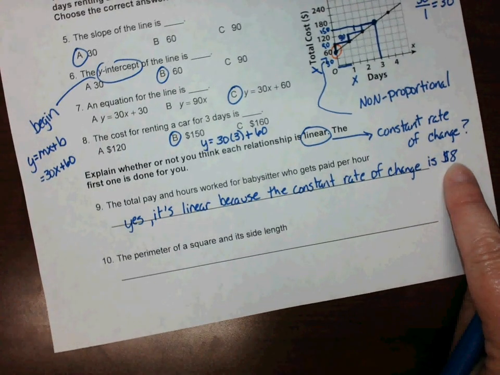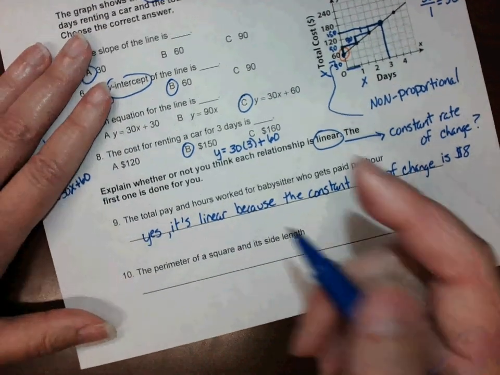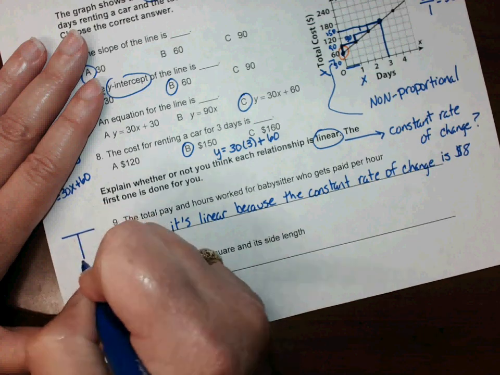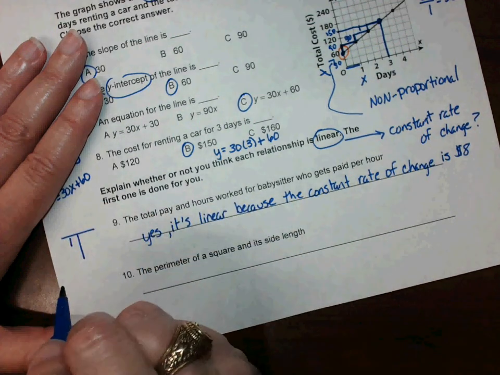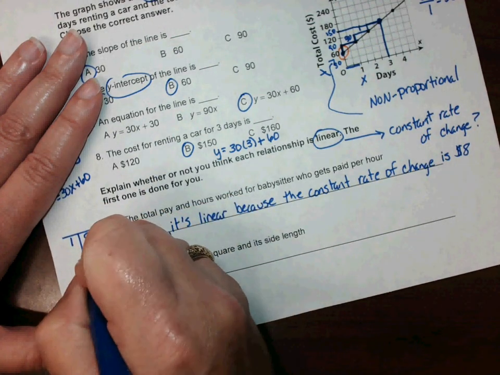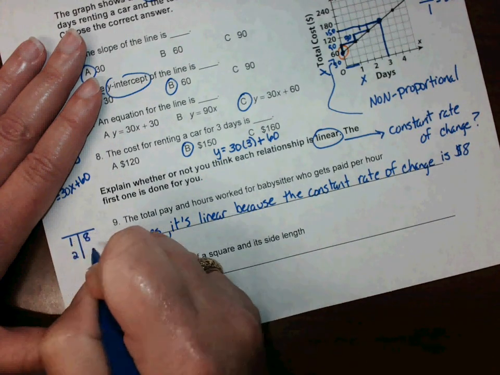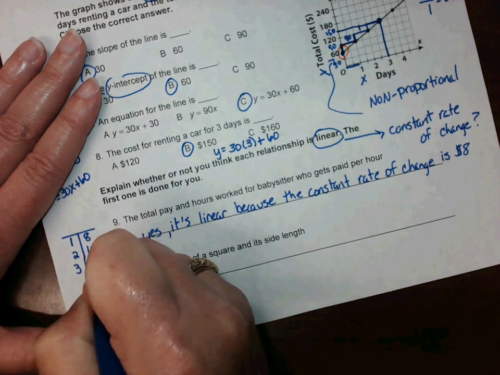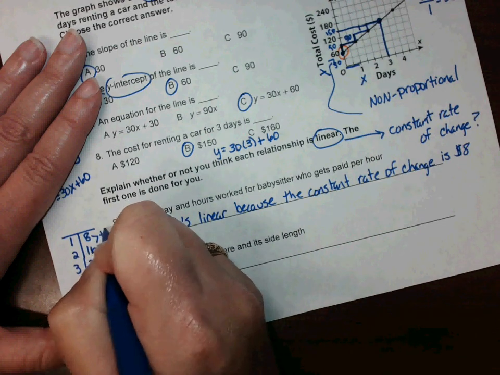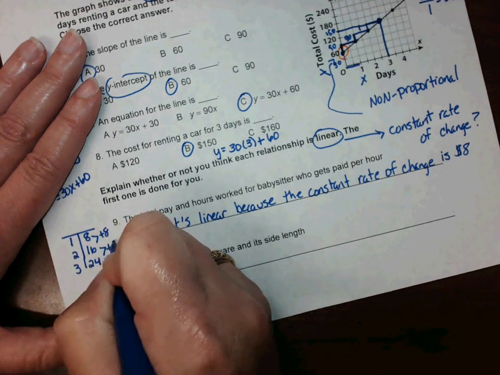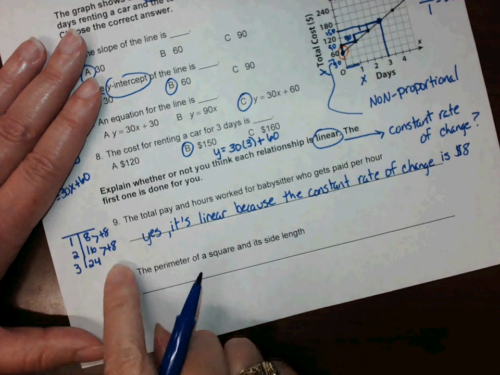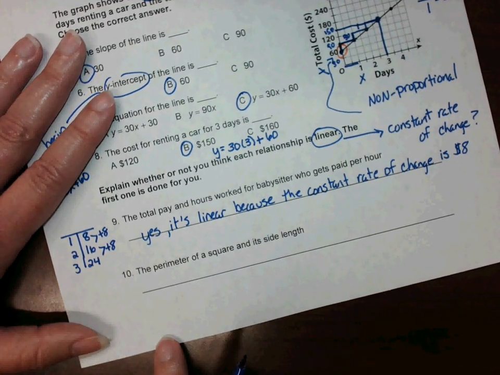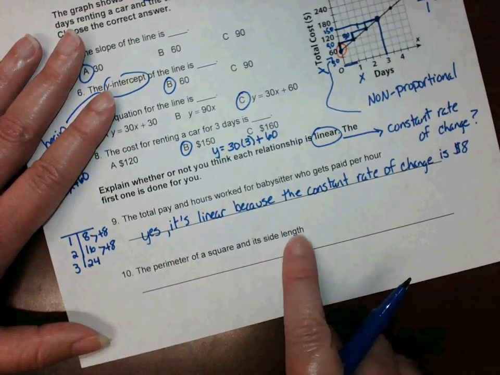If she works 1 hour, let's make a little table, she makes $8. 2 hours, $16, right? 3 hours, $24. This thing is always changing by $8. It's got a constant rate of change. Alright? This next one's not quite as obvious.